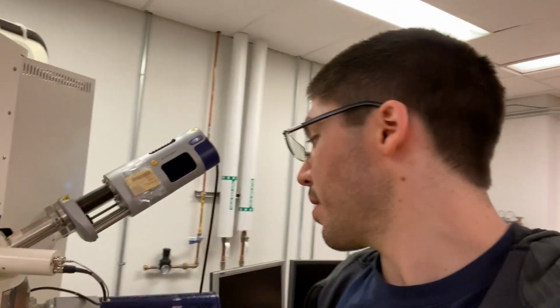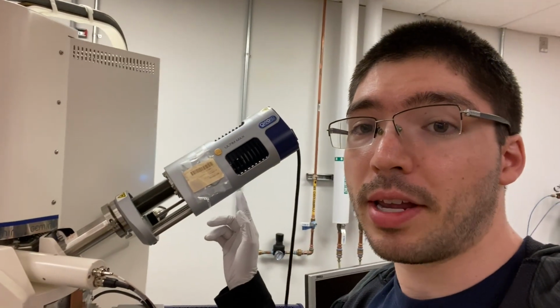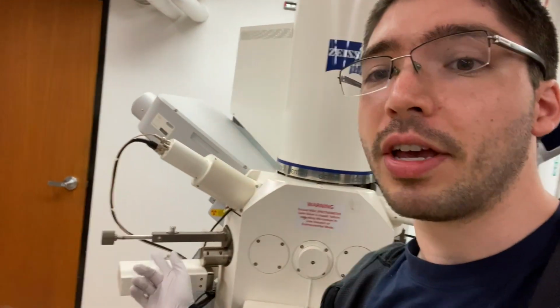So our X-ray detector, or the EDS detector, is right here. This can look at characteristic X-rays that come out of our sample as a result of interactions between electrons from the beam and our sample. We have our backscattered electron detector here. You can't really see it, we just insert it. And that's pretty much what I'm using when I'm looking at these samples.